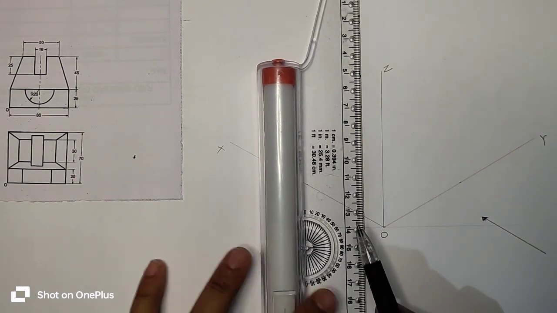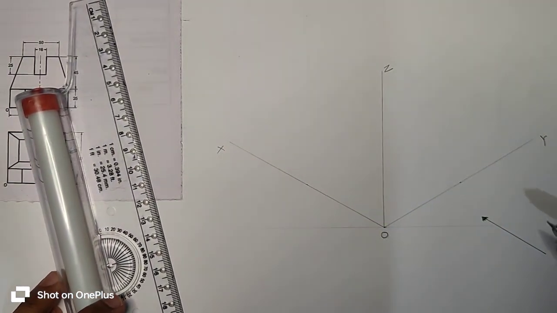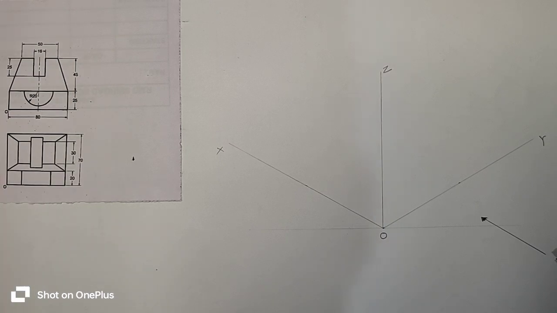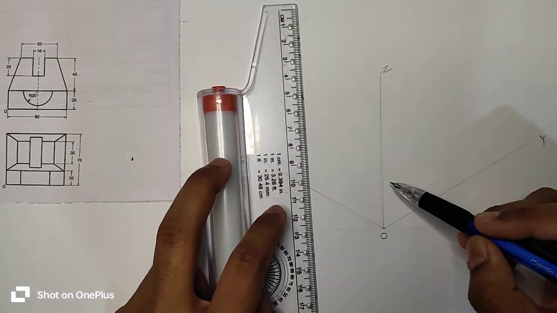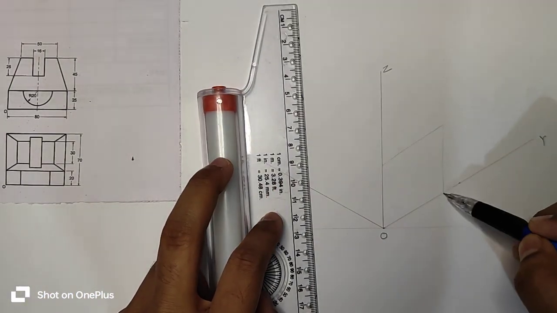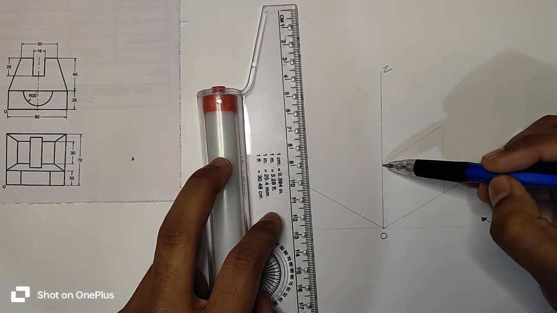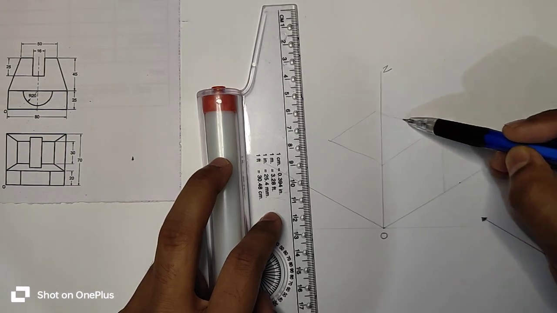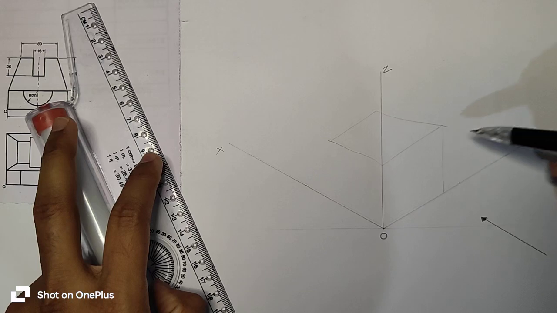This is x-axis, y and z-axis, and this is the direction of front view. So front view will appear on YZ plane, in this plane. So top view will appear on XY plane.